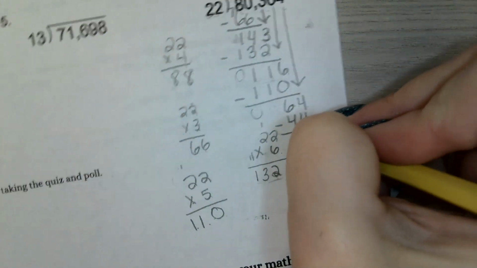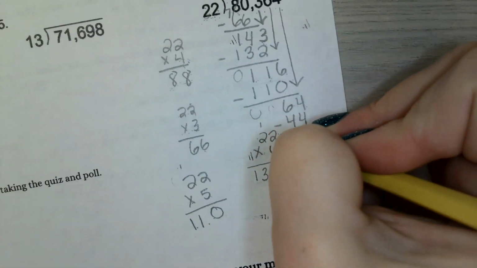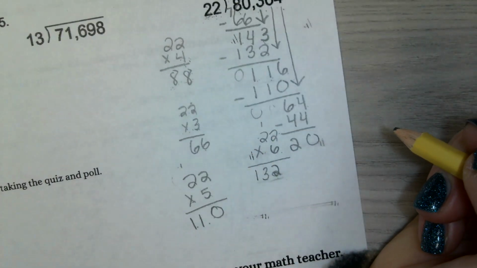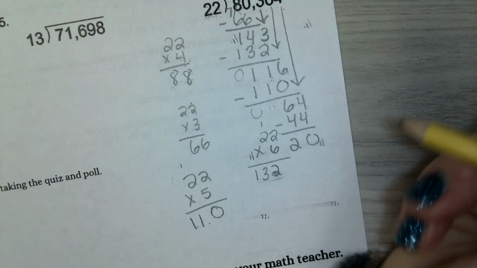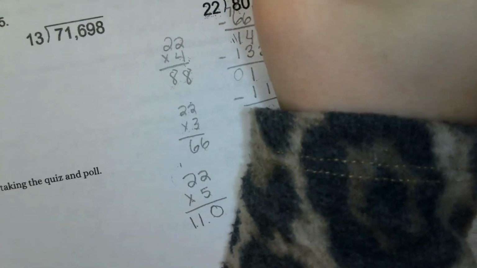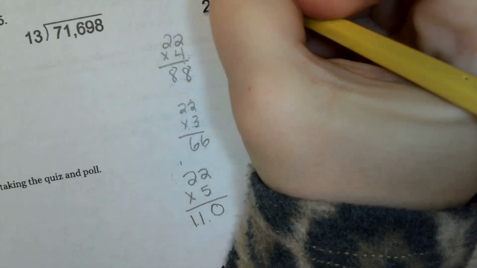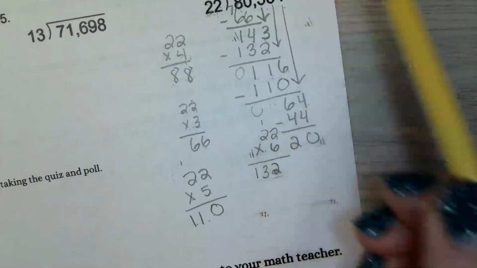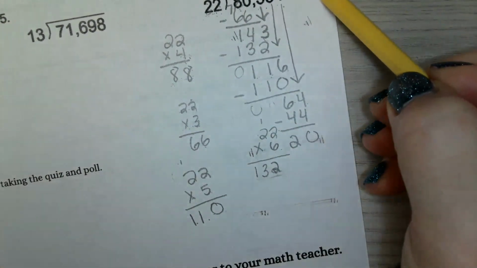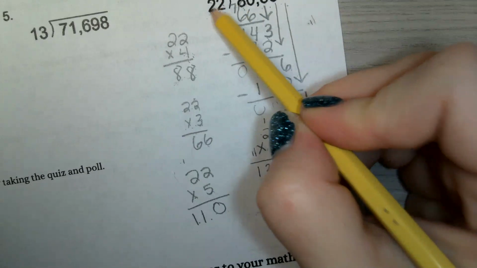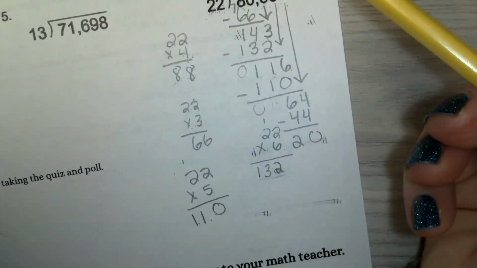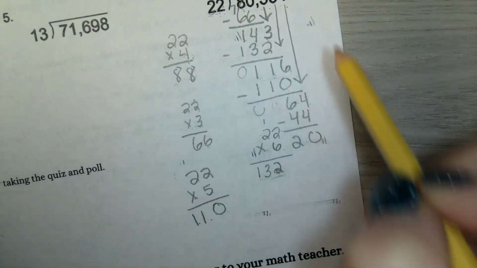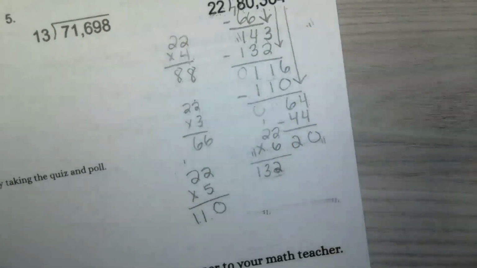Subtract. 4 minus 4 is 0. 6 minus 4 is 2. Did I do that right? 20. Yeah, I did. There we go. So the remainder is 20. 3,652, remainder 20. You might think that's a large remainder, but that makes sense because 22 doesn't go into 20, right? You can't do that. So therefore, that has to be the remainder. That is what's left over. If it was 22, we can make another group, but we cannot.